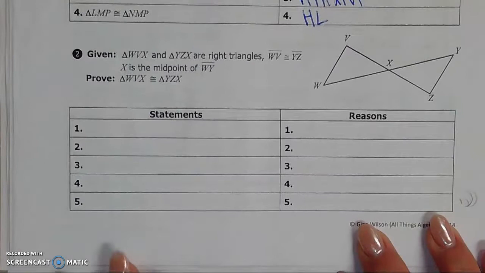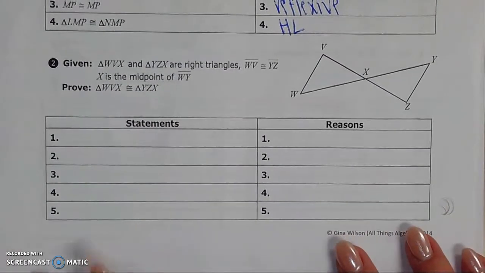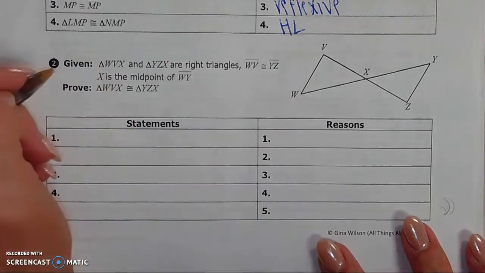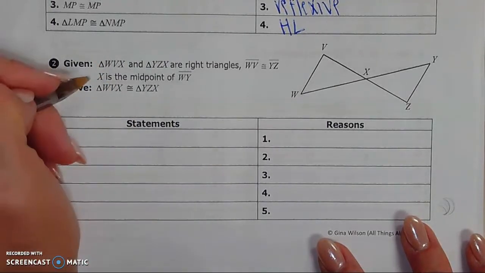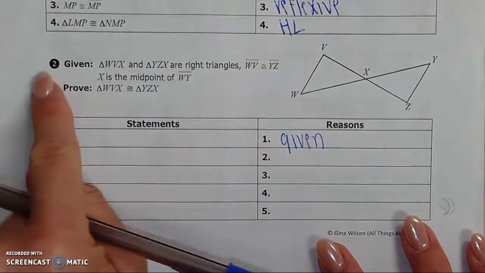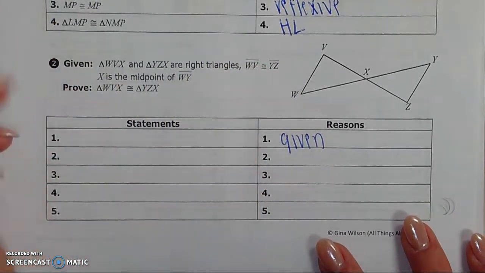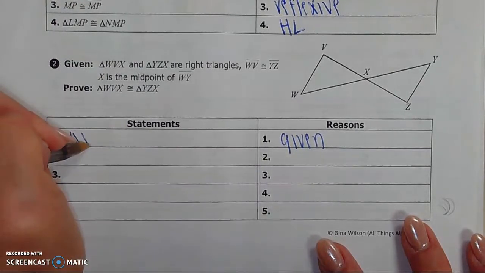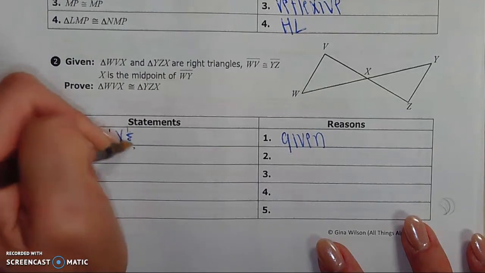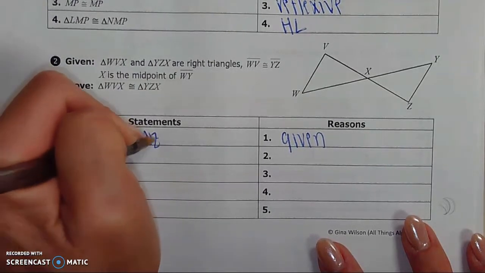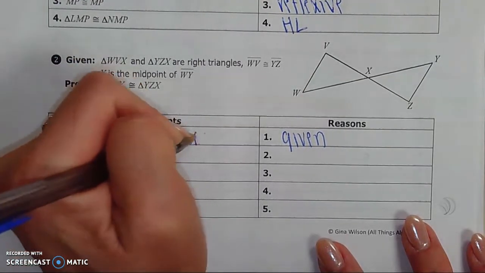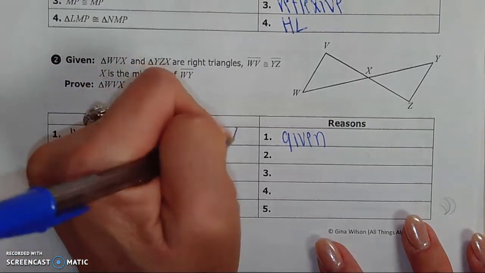Okie doke. I, like last time, am going to fill some stuff in here. So first thing that I want to point out is our givens. So there's 3 givens. The first one I'm just going to write triangle WVX and triangle ZYX are right triangles.